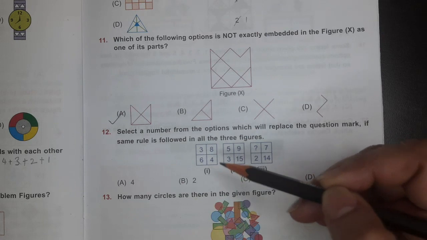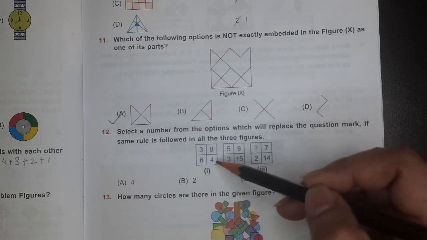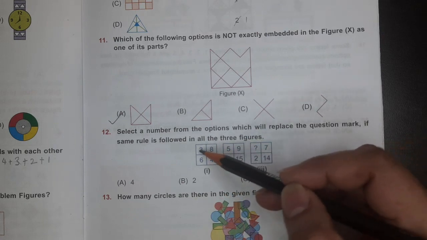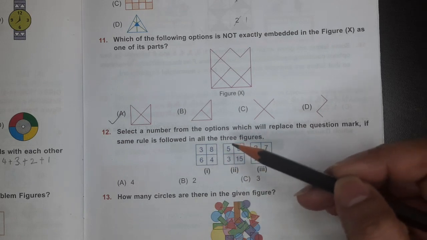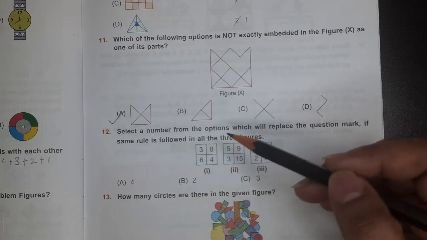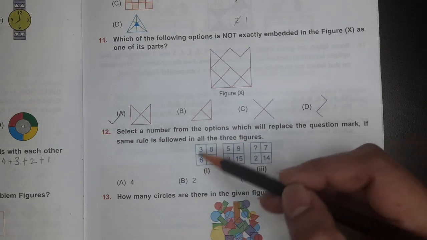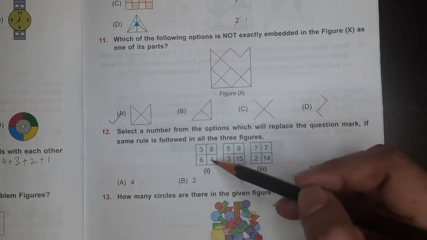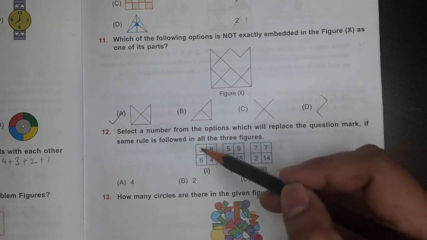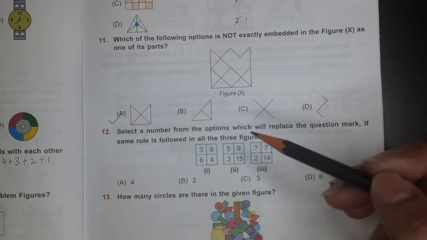If I add it, no, it's not matching. Okay, subtraction also, if I try, no, it's not matching. Let me try multiplication. 3 8s are 24, but I don't see 24, but 6 4s are 24. So okay, this multiplication is matching.